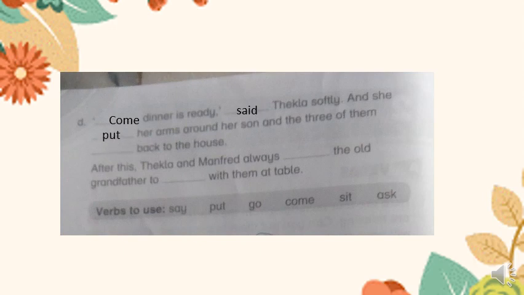This is happening in the past. Around her son and the three of them went back to the house. Then the three of them went back to the house. Now this was in the past. After this, Tekla and Manfred always asked the old man, the grandfather, to sit with them at the table.